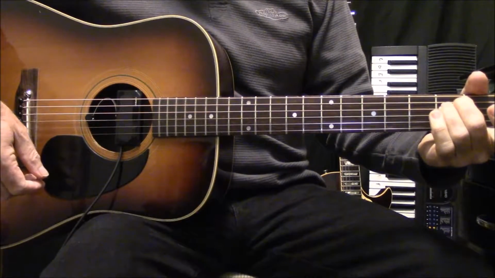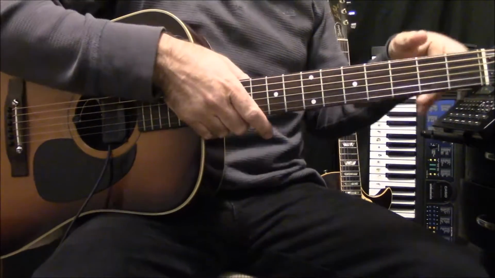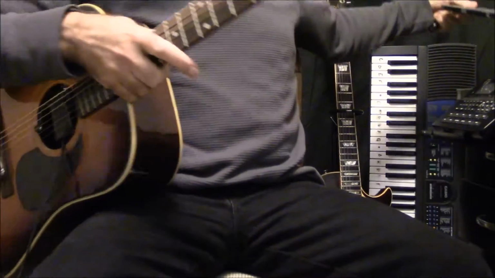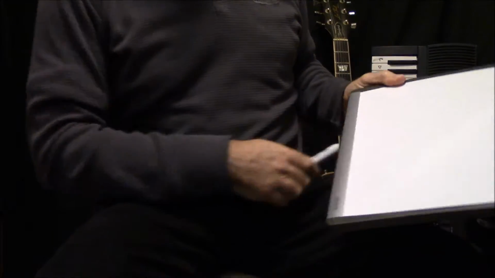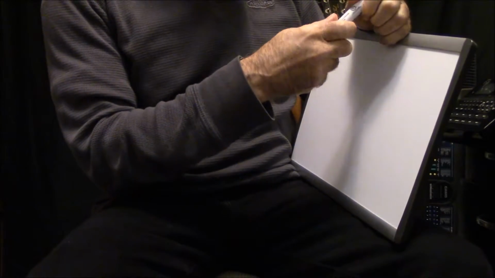Alright, I'd like to explain that song we've been working on a little bit more. It's in the key of E minor. Let me grab the board. The song we were just working on is in the key of E minor, which is the relative minor to the key of G major. Let me explain that real quick.